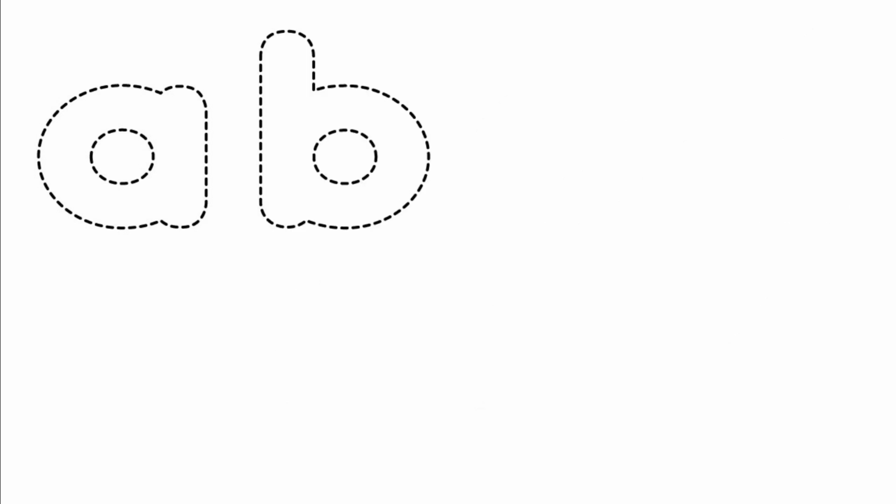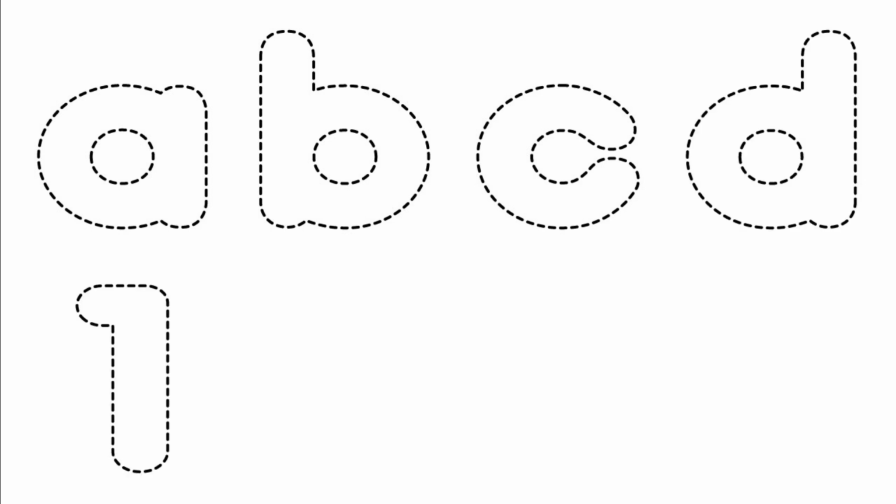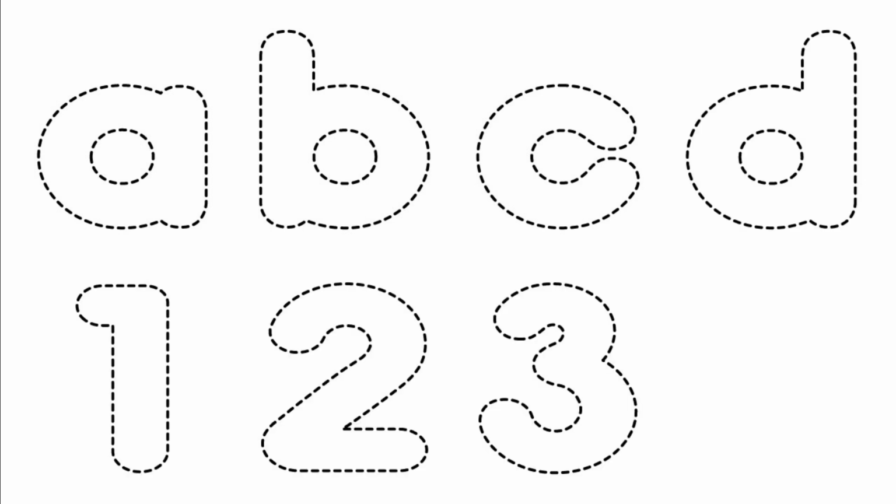Today, we learn alphabet and numbers. A, B, C, D. 1, 2, 3, 4.